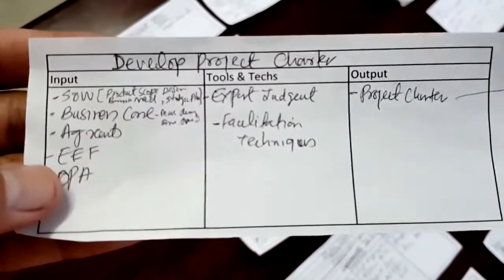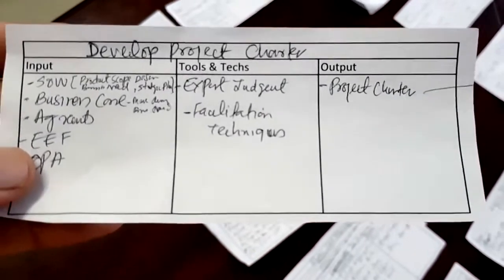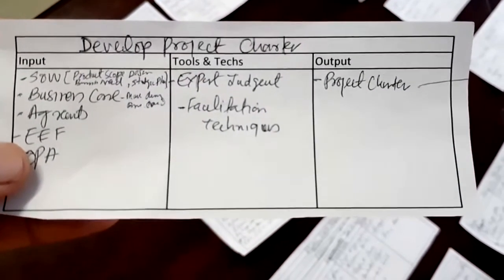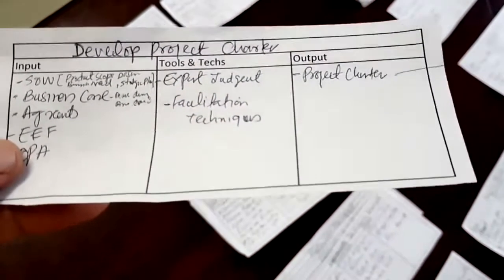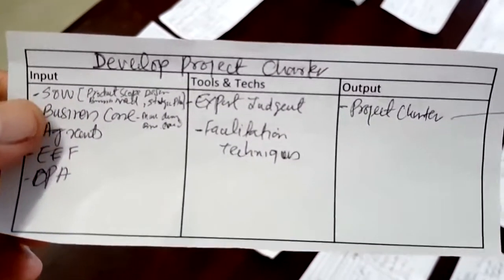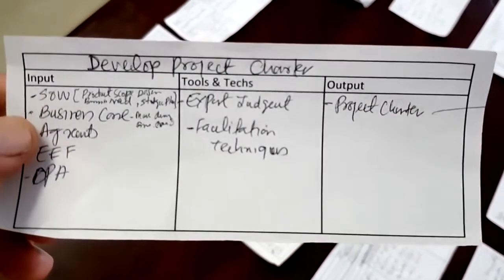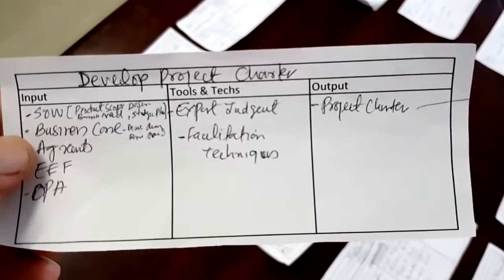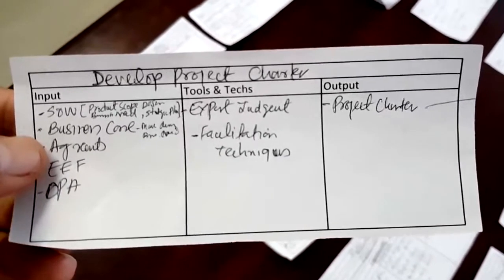I first printed this format from the computer on A4 pages, around 6 processes per page. Then I filled it with whatever was in my mind, and then I compared it with the PMBOK 5th edition.